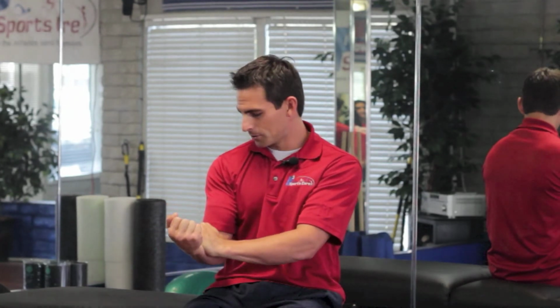A SLAP lesion will feel like pain in the posterior or backside of the shoulder here, which we'll show on the picture. It is commonly found with biceps tendonitis. I believe the number is about 50% of people with biceps tendonitis will also have a SLAP lesion. There's a positive test called Speed's test where you basically push down and you contract the bicep and it creates posterior shoulder pain.